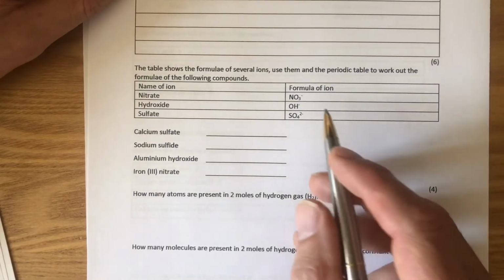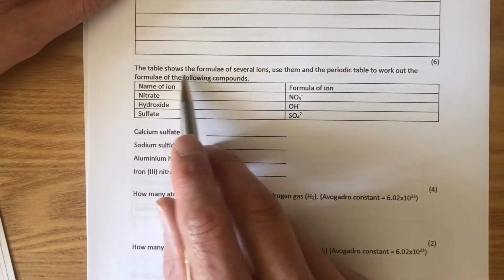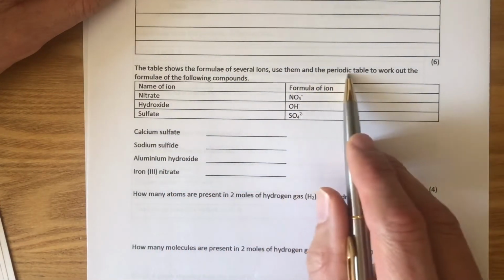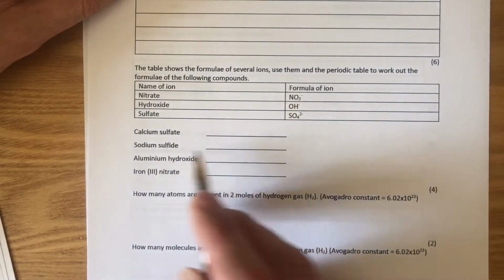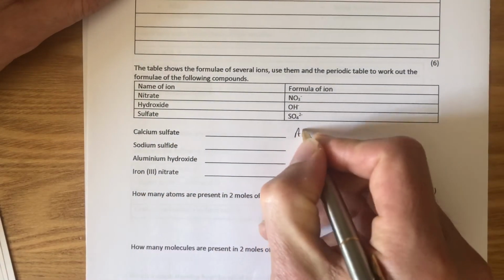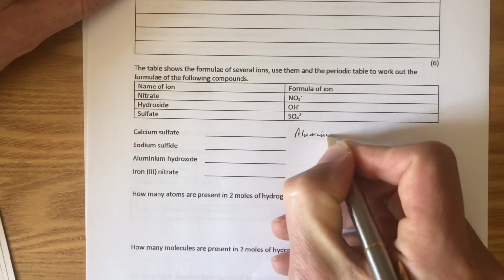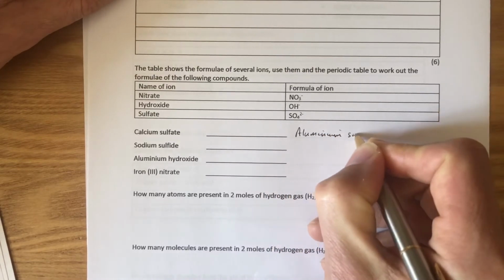Okay, so we're going to do some formulae of ions here. We've got several ions here. Use them and the periodic table. That's important. Use them and the periodic table to work out the formula of the following compounds. And we've got those to do. Well, I'm not going to do any of those, but I am going to do aluminium sulfate.